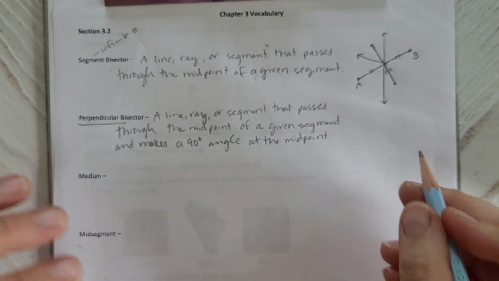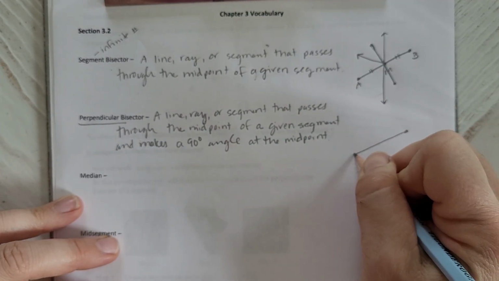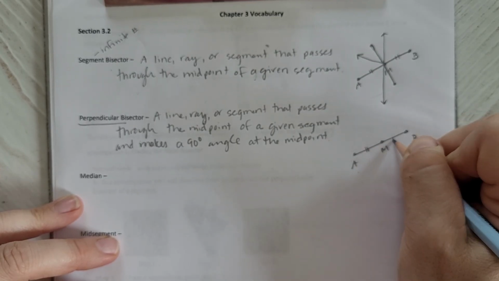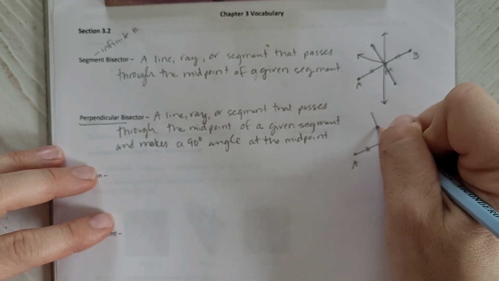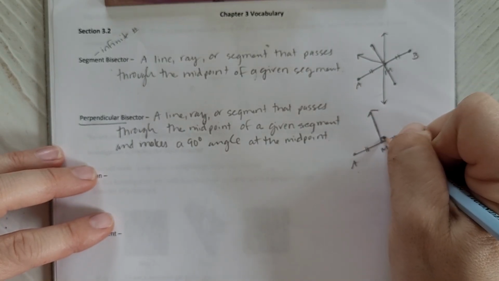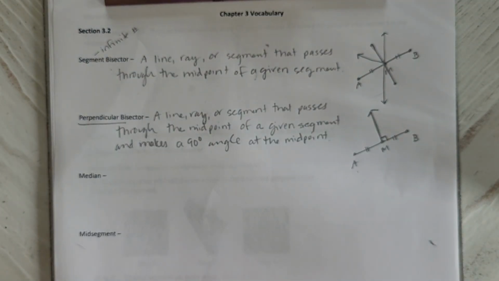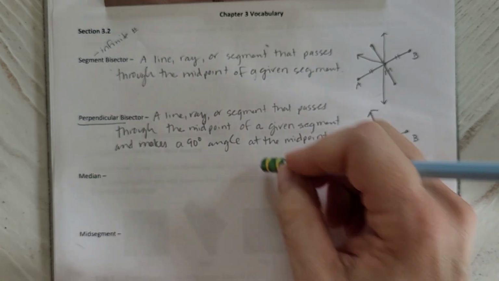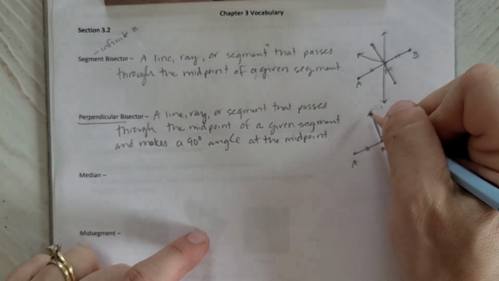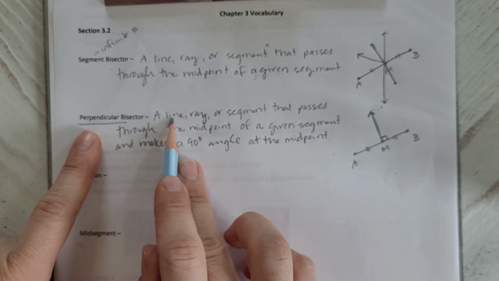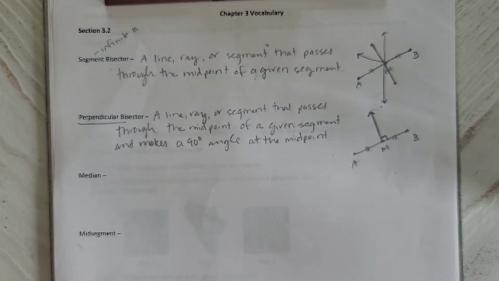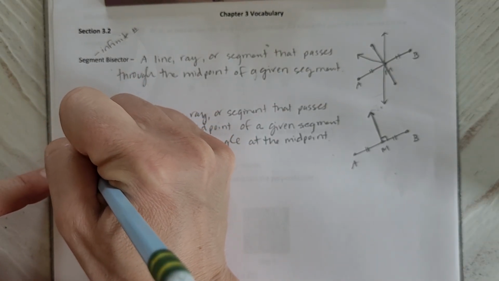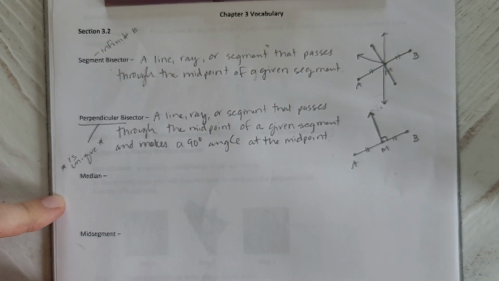So the midpoint is the vertex. So again, if I have a segment, I have a midpoint. The perpendicular bisector must form a 90-degree angle there. Now again, this could be a line, so I could extend it down here, it could be just a ray, it could be just a segment. The point is, no matter what happens here, a line, ray, or segment, they must all be part of the same general line. So we say that the perpendicular bisector is unique, meaning there is only one.